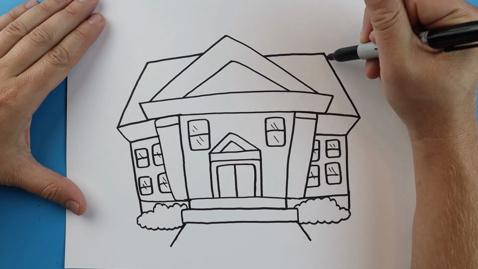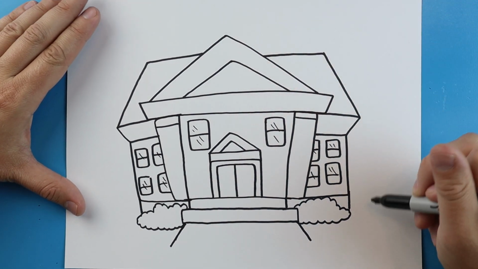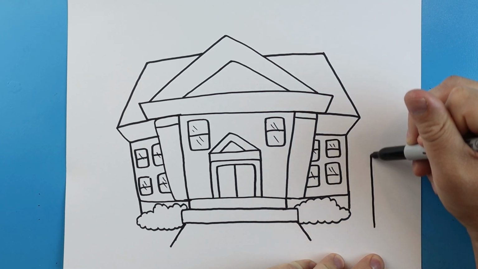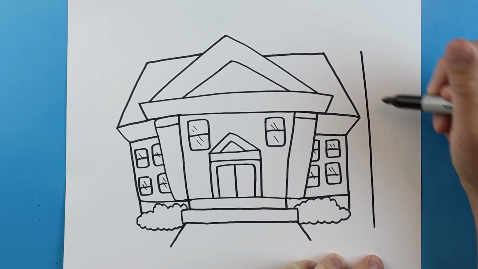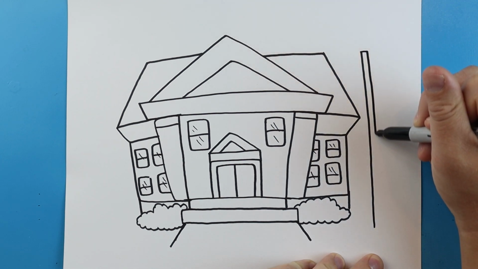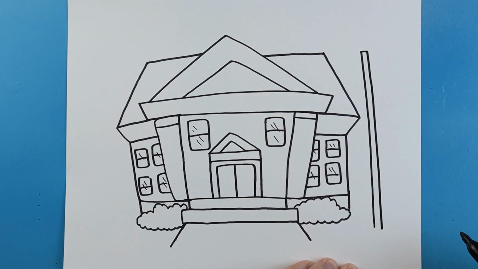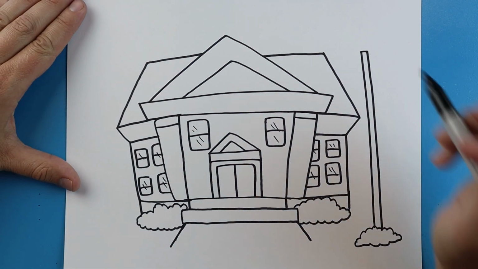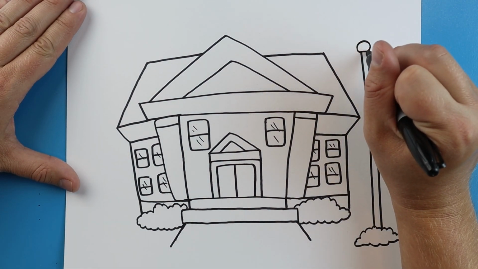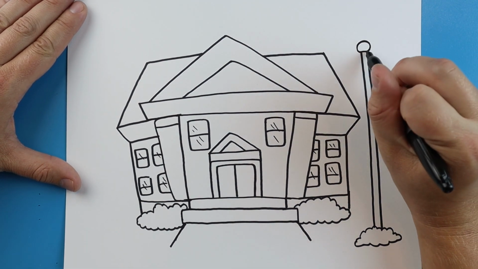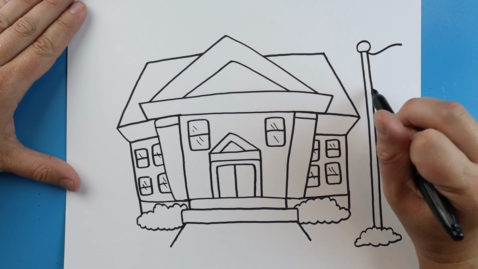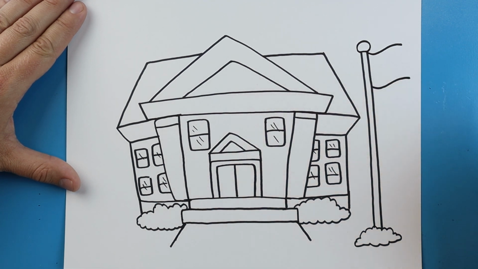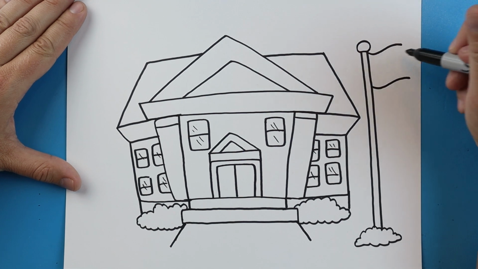Now, one of the last things I want to do is I want to add a little flag over here. So I'm going to just go ahead and make a nice long straight line. Make a little line across the top, and then we'll bring it right back down here. Then I'm going to put another little bush kind of right along the bottom here. On the top, I'm going to add a little circle. Right here, let's make a wavy line, and then that same wavy line down here. Then let's go ahead and draw a little line down.